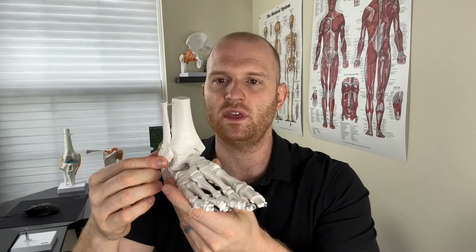Here I have a model of the foot and ankle, and so if you see here, the top portion of the ankle is going to be formed by the tibia, or the bone that we often associate with as being the shin, that's going to come down and form that medial malleolus, or the inside portion of the ankle. As we look at the outside here, we're going to have the fibula bone that's going to come on down and form that lateral malleolus, or the outside portion of the ankle.